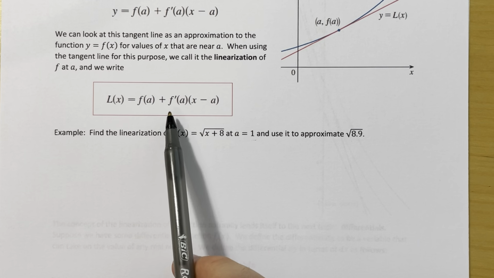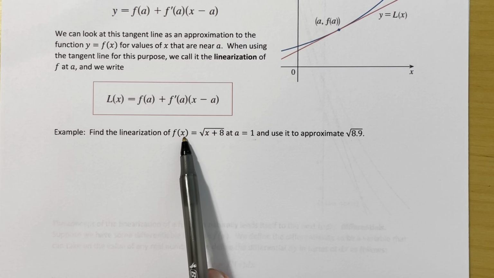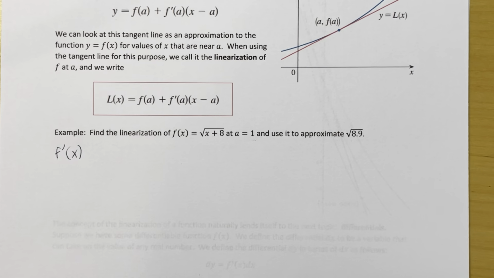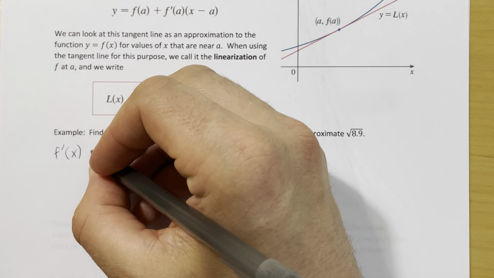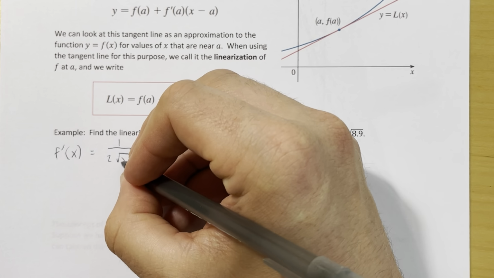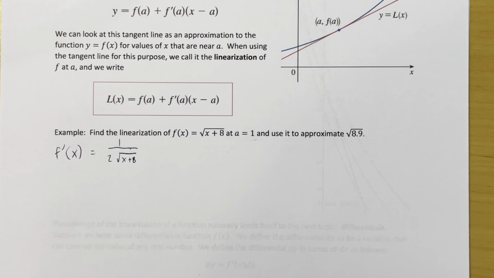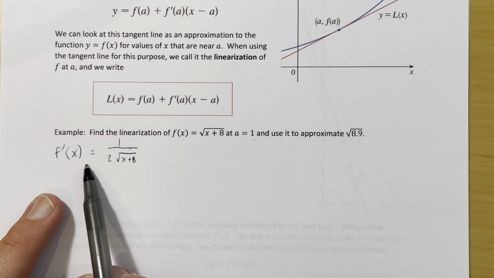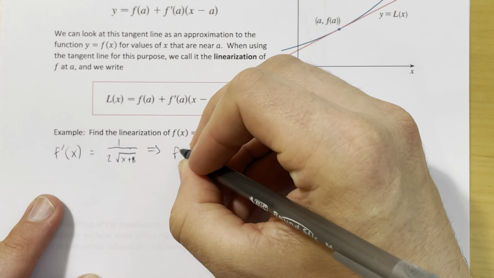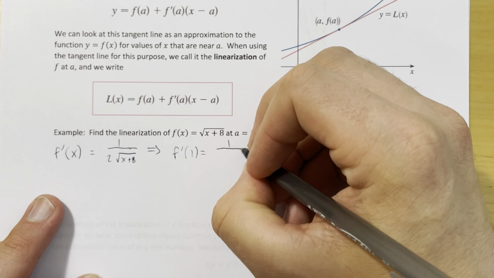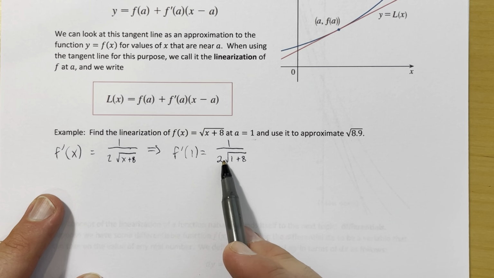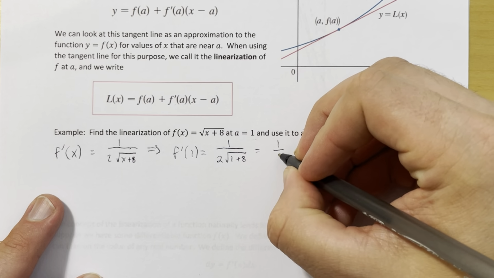So part of this formula requires me to have f prime. I need to figure out what the derivative of that is. So we're talking about f prime of x. What is f prime of x? Well, this is a straightforward function to do. I would use my chain rule, but it just comes out to 1 over 2 root x plus 8. More specifically, I need f prime of a, which is 1. So this means I'm going to end up with f prime of 1 equals 1 over 2 times the square root of 1 plus 8. That's the square root of 9, which is 3, times 2, that's 6, so this becomes 1/6.